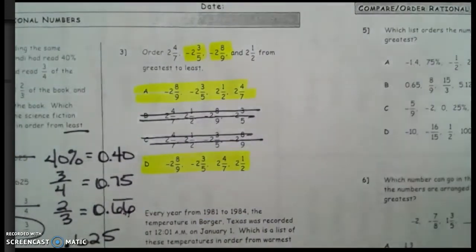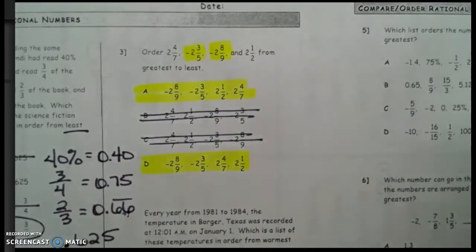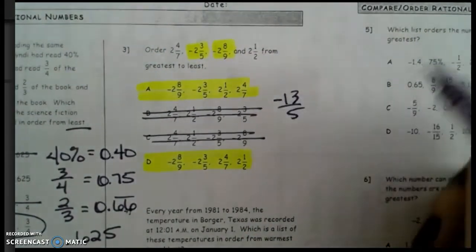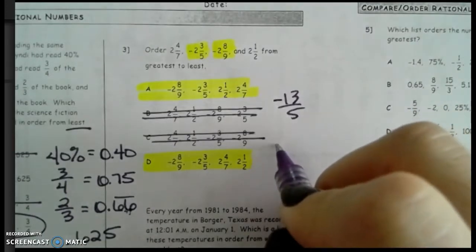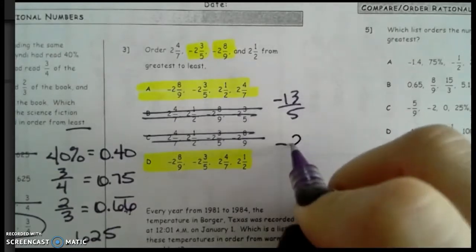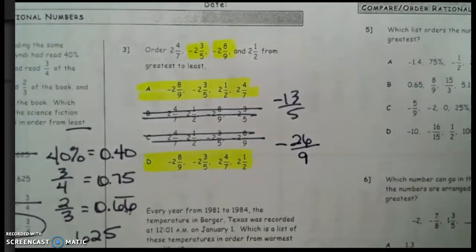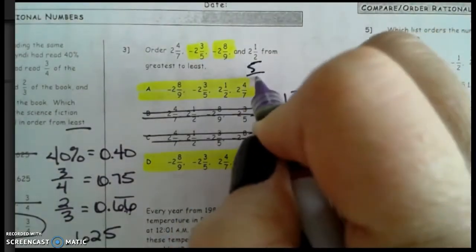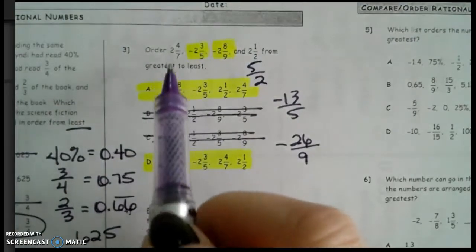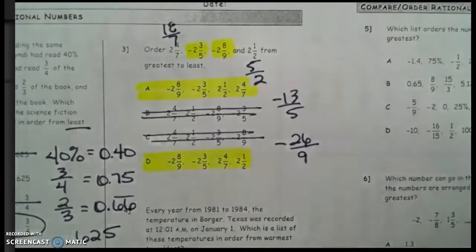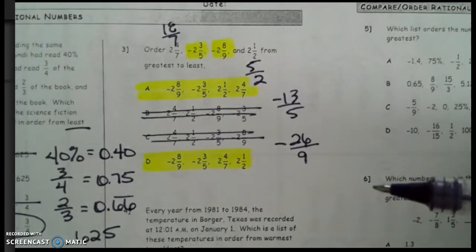Negative 2 3/5 would be negative 13 over 5. And then we would have negative 26 over 9, 5 halves, and 2 4/7 would be 18 sevenths. Now, if you're trying to compare these as fractions, you're going to need to compare those with the same denominator.